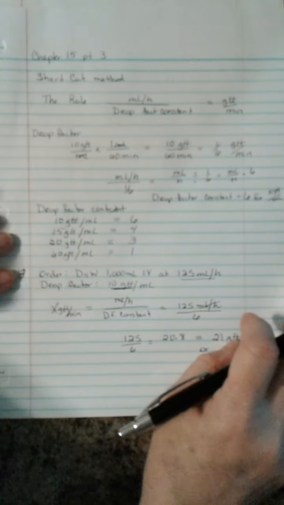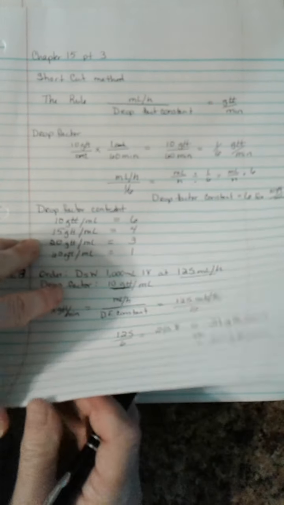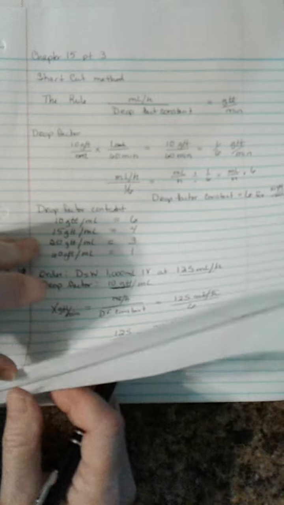So let's do another one, still using the drop factor constant. And this one is number 14. Excuse me, papers are coming apart.